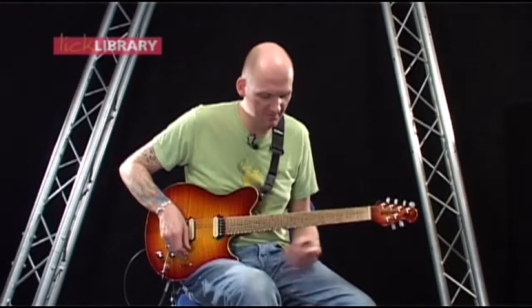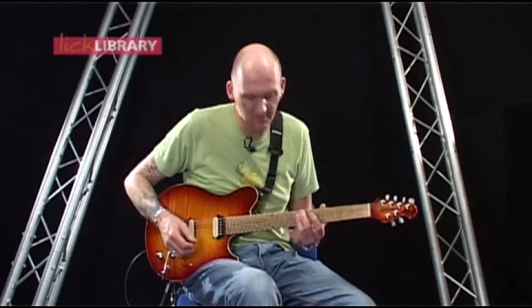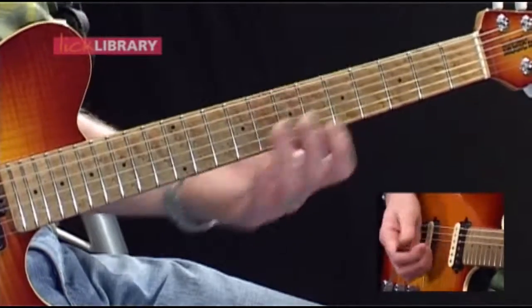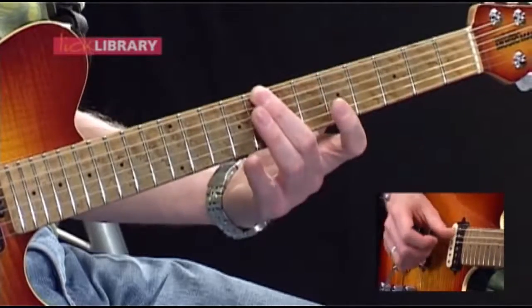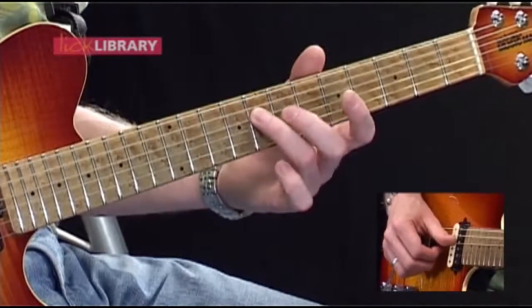A minor 7th, which is just the way I like to play the minor 7th, is a very tight sounding chord voicing, which is right across the 8th fret. So 8th fret at the bottom E, mute the A, and then play the 8th fret D, G, and B.